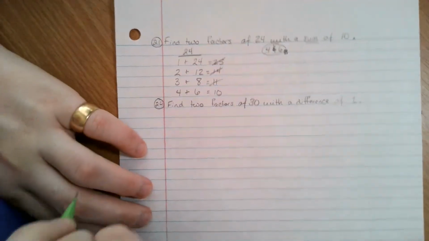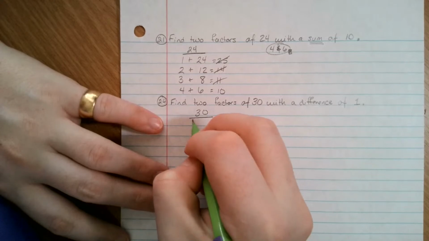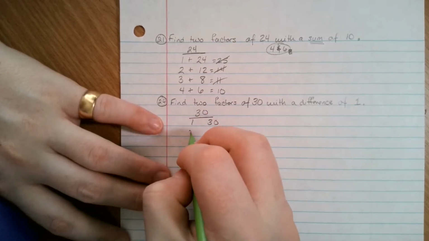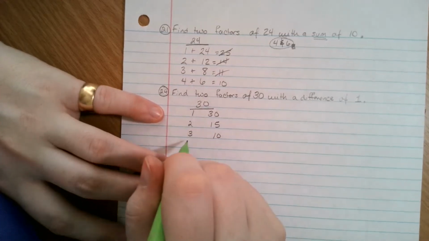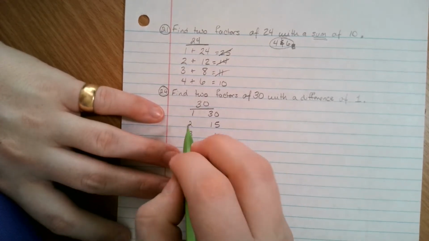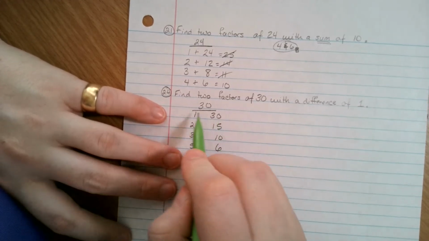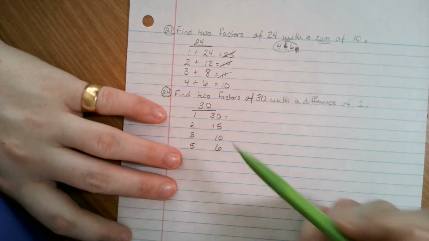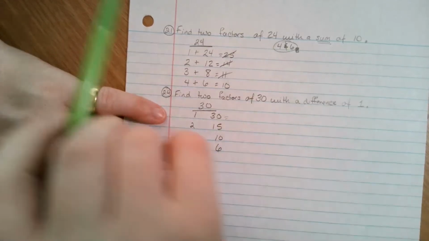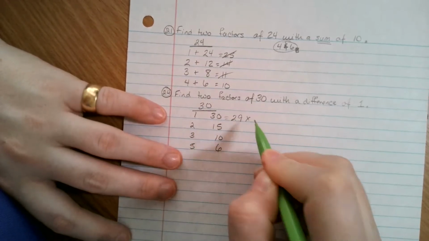All right, so finding two factors of 30 with a difference of 1. So 30, we have 1 and itself, 2 and 15, 3 and 10, 4, 5, and 6. So 30 minus 1, because we are subtracting the smaller from the bigger in this case, because we're looking for a positive answer. 30 minus 1 is 29. It's not what we're looking for.